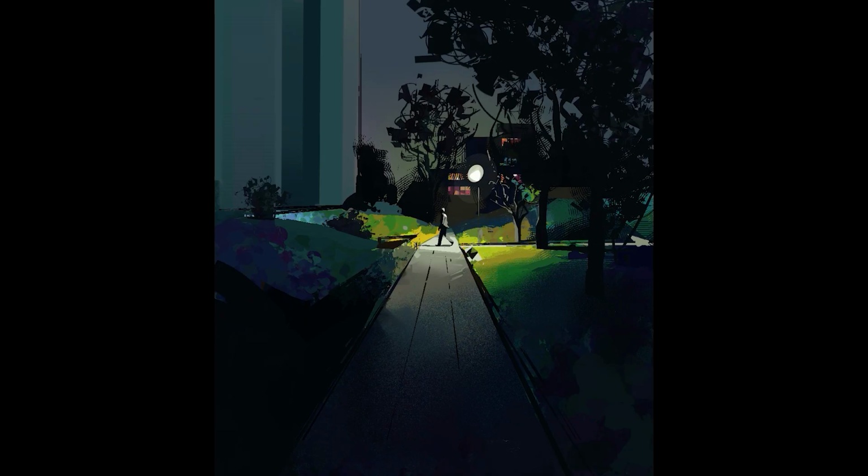Another tricky thing is getting the light falloff right. Light doesn't just suddenly stop, it gradually fades out. While painting, we need to create that smooth transition from light to shadow.